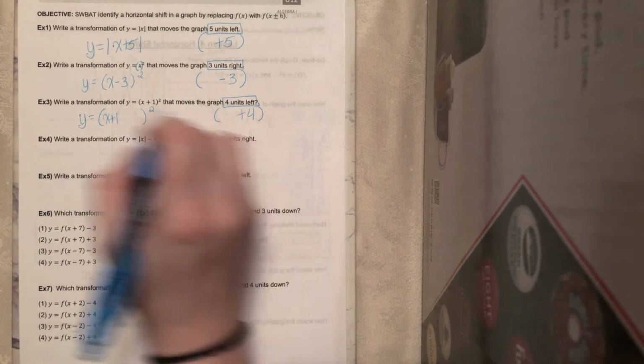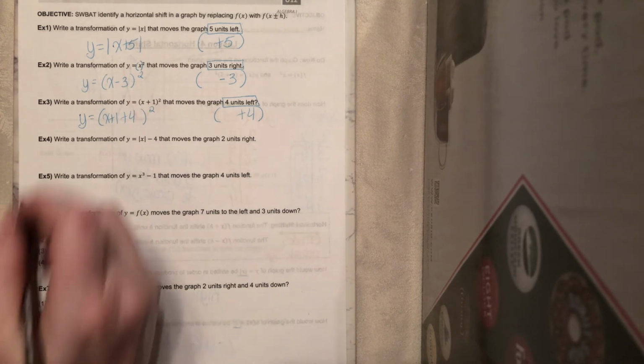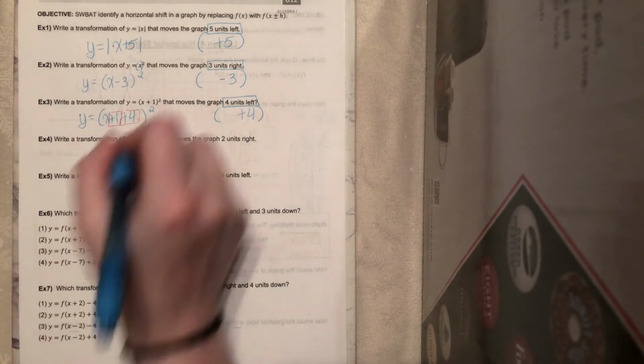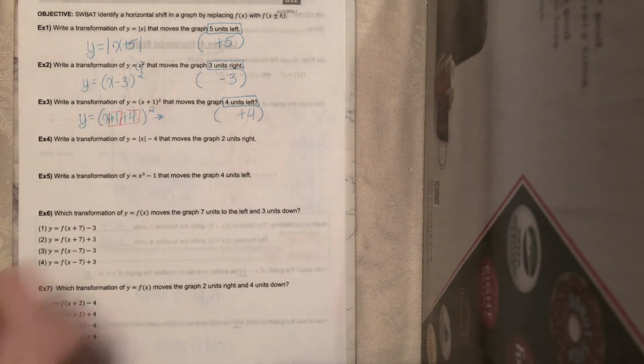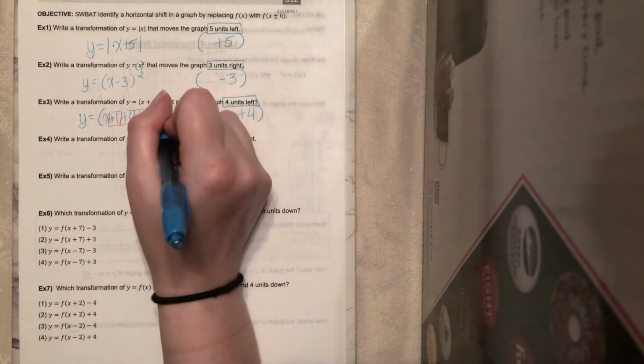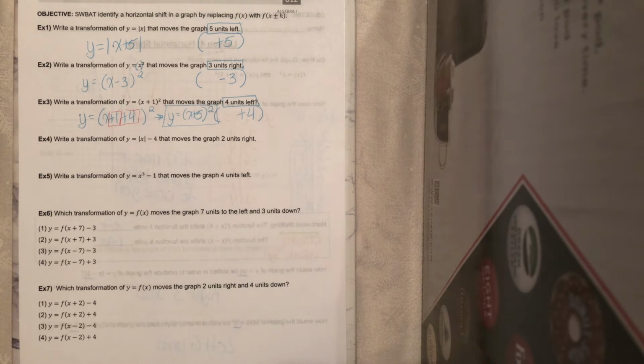I'm going to keep what was there and then add on my +4. The only difference with number 3 is that the +1 and the +4 are like terms, so I can add those together and simplify this function. So it really just becomes y equals (x plus 5) squared. This would be my final answer for number 3.